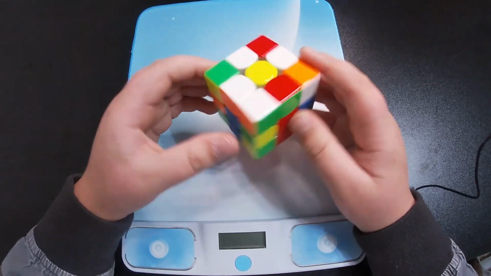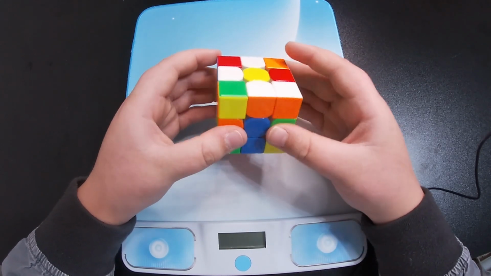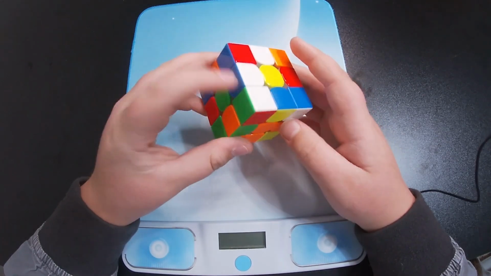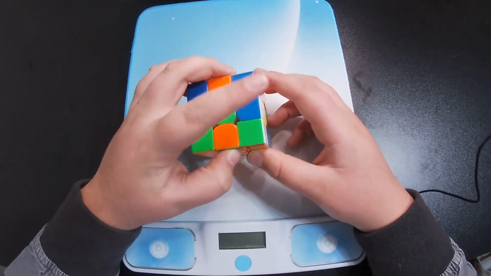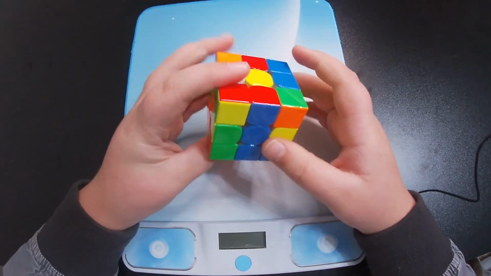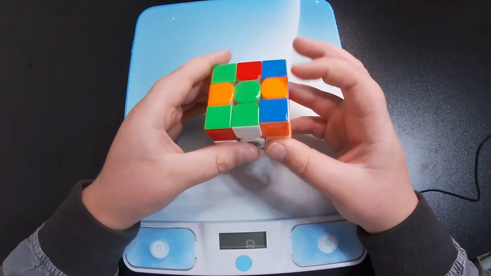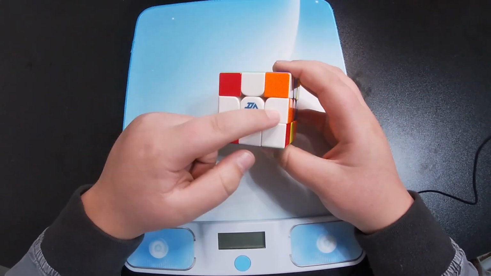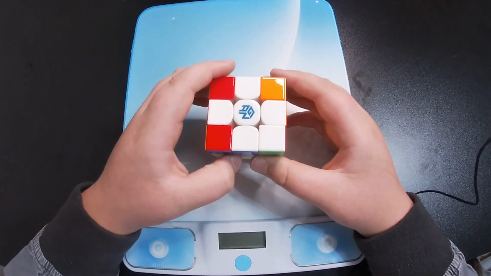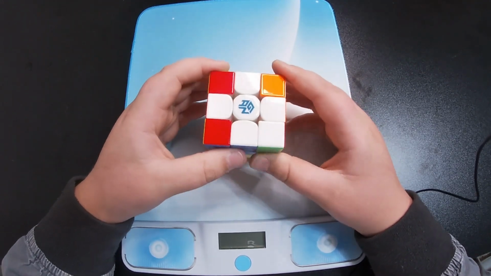Now I can find white and orange. I need to line up this orange with the orange center. If I move it over, then I can lock it in with F2. Choose this white and blue now. Move it over to the blue center, lock it in. Now I have green and white, move it in front, lock it in. So now you should have your cross. You can pause the video and keep doing that till you can do it without any help.